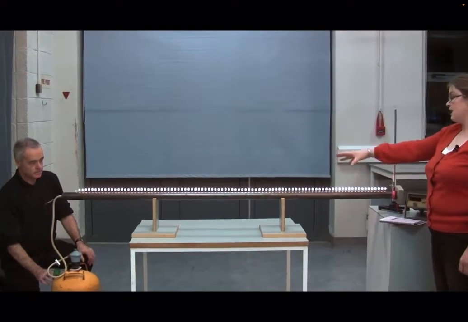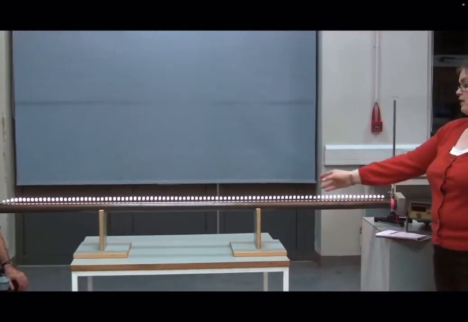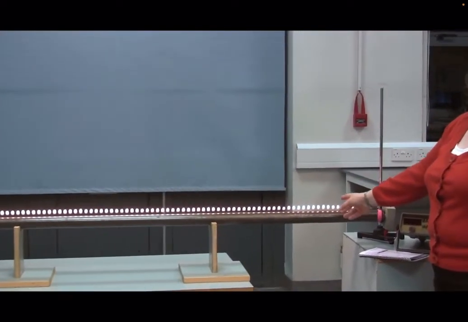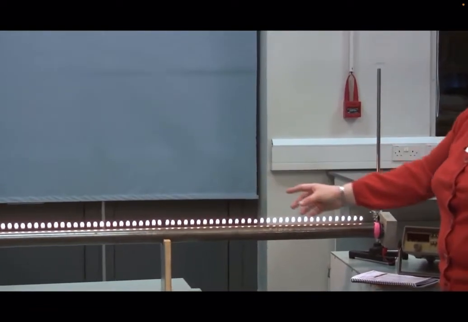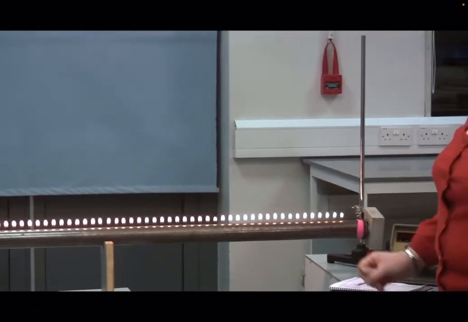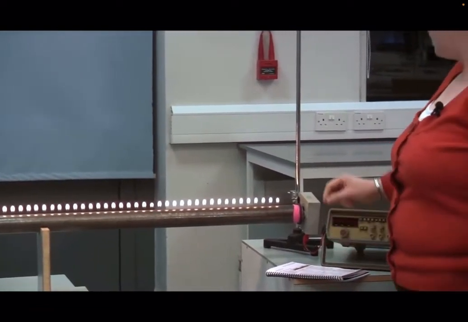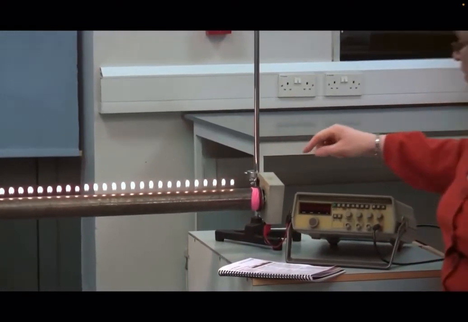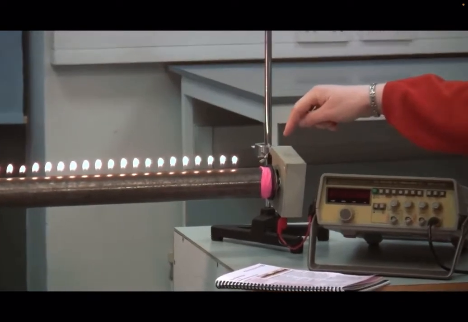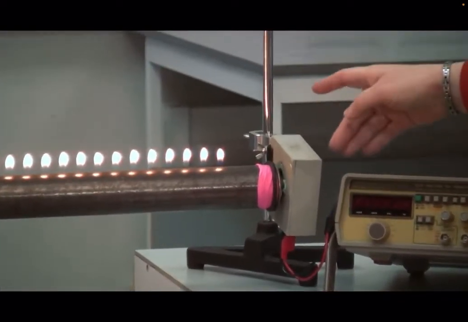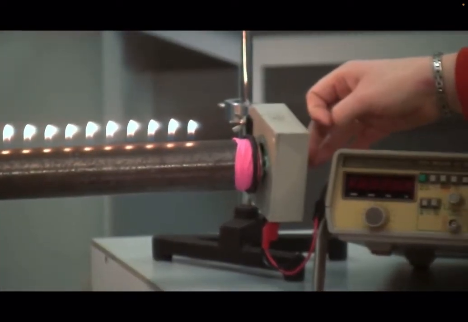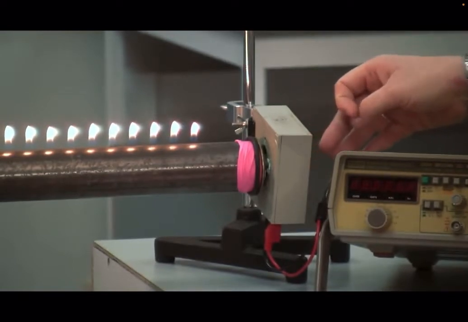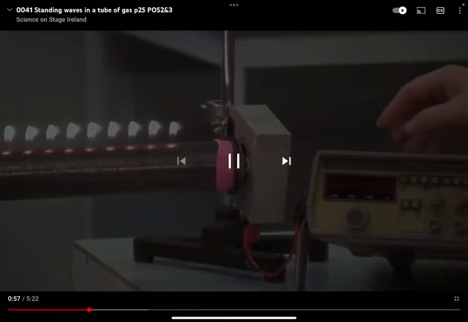What happens is the gas fills the tube and the flames burn equally high all the way along the tube. At this end, we've connected a little diaphragm. The little diaphragm is just a balloon held on by an O-ring, and connected to it I have a speaker. And that speaker now I'm going to use.